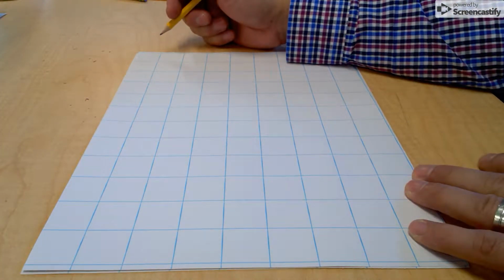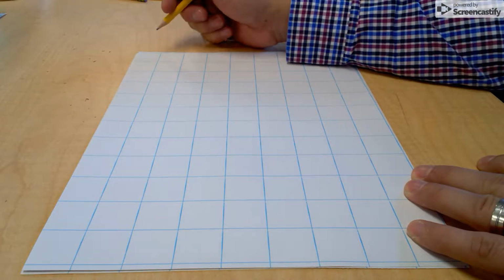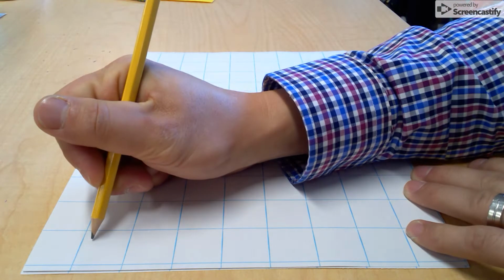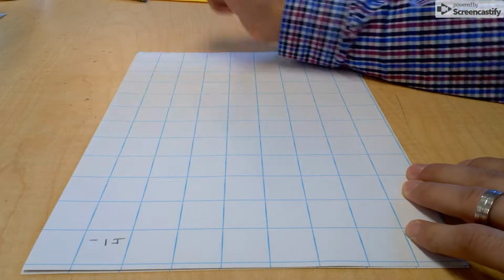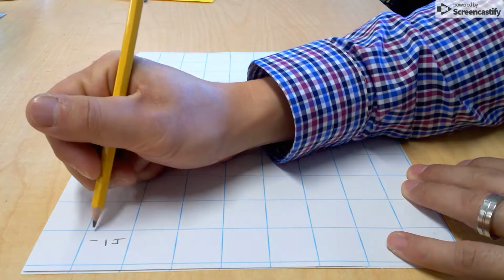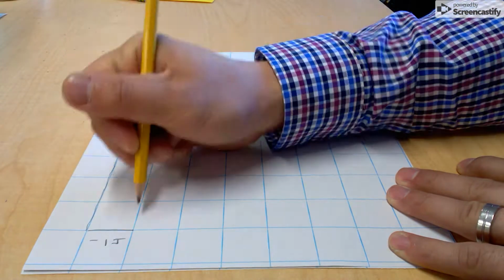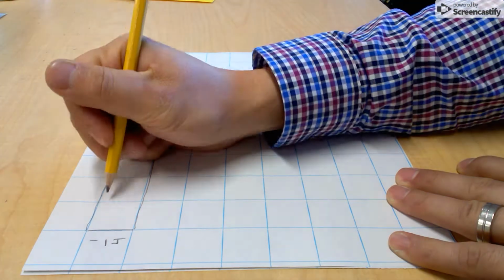Today we're going to be talking about equivalent fractions, and we were working in class on drawing some tape diagrams to show equivalent fractions. So one example we're going to start with is 1/4, all right? And the students were asked to find two equivalent fractions to each fraction. So we'll start by drawing a tape diagram that has 4 squares.